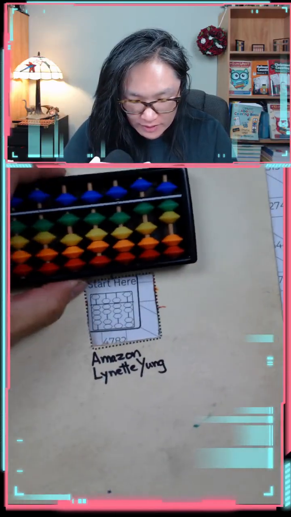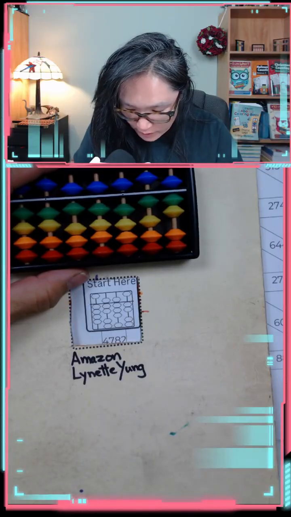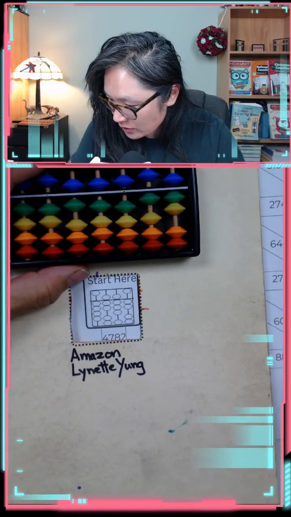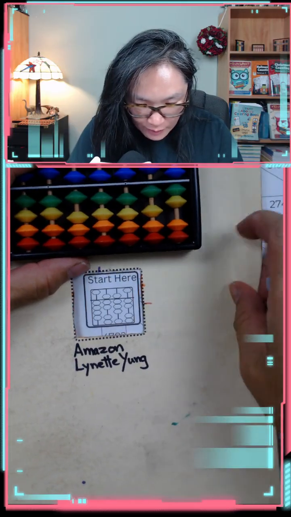I'm trying to set it up. Okay, so what are we doing? We're learning how to read the abacus, which is what I was trying to sing. I am going to have to post that.